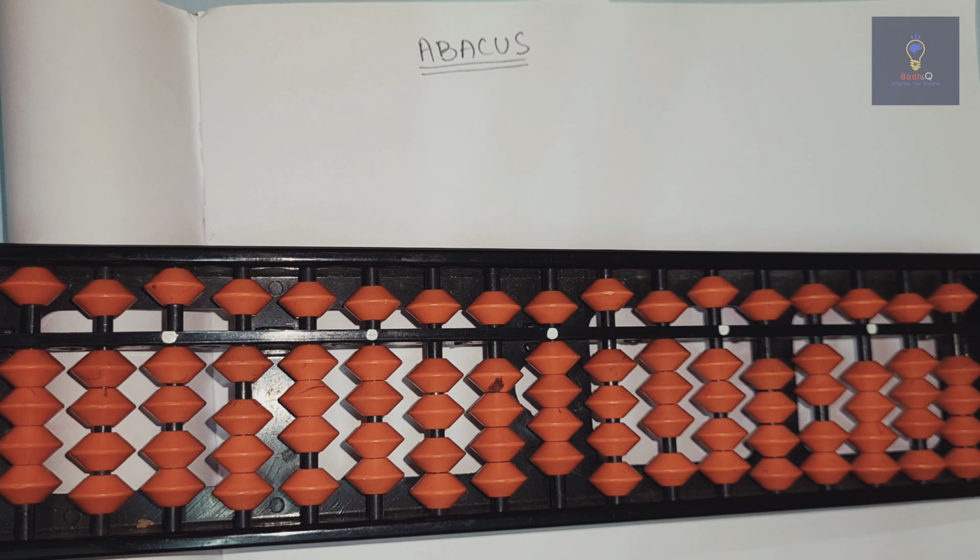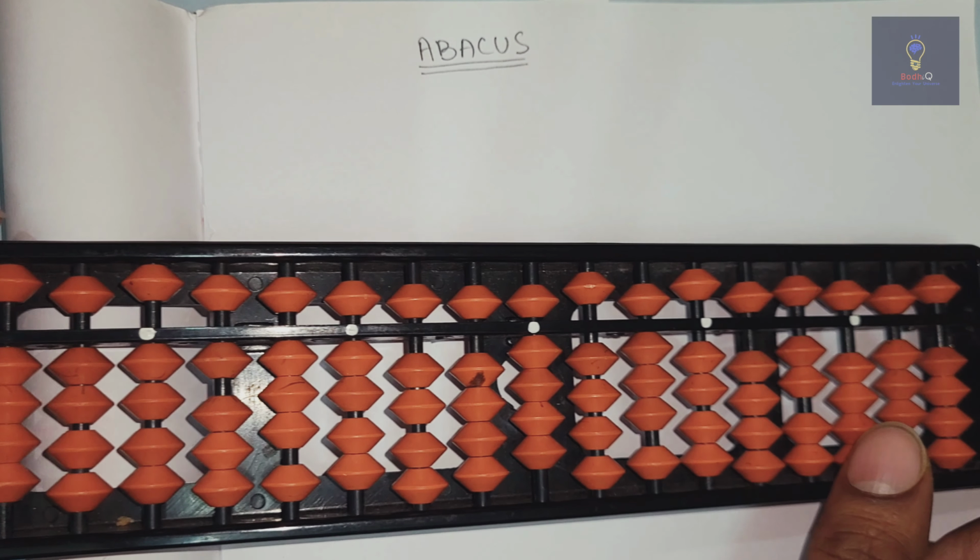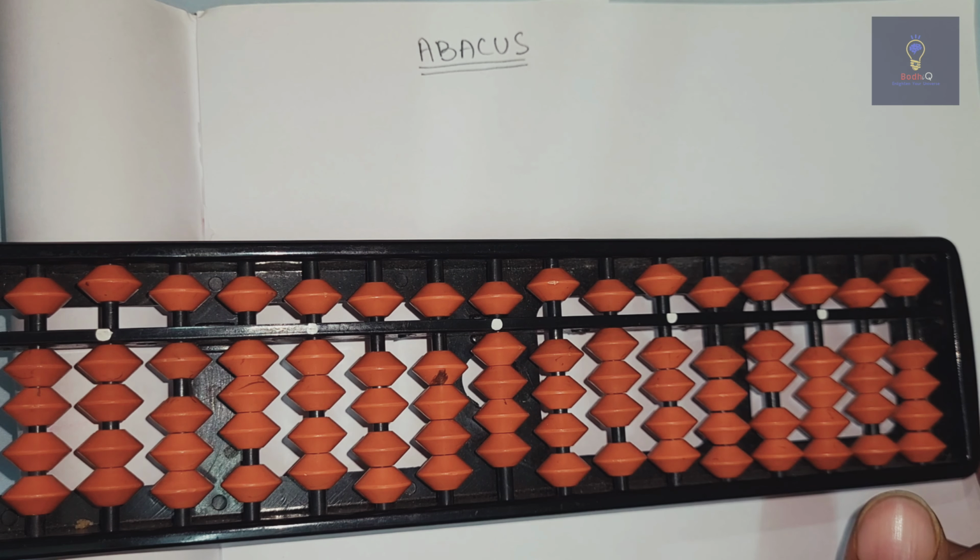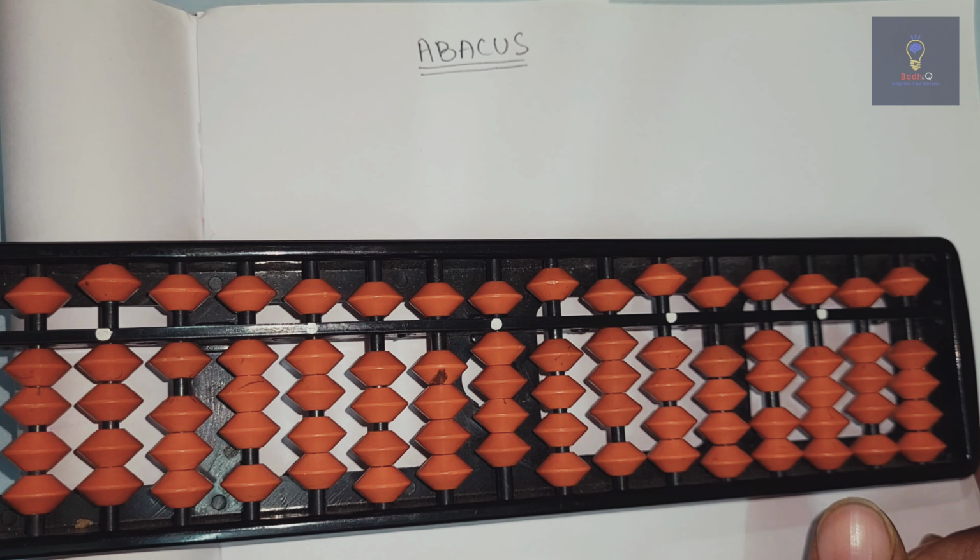Today we are going to learn about the basics of Abacus. So here in front of you, you can see there is a tool called Abacus. Abacus is nothing but a calculating tool, just similar to the calculator or the computer device. But it fits with the human brain, and if your child practices the Abacus, then he or she can exceed the speed of the calculator. I'll let you know how to do the calculations using the Abacus tool and what the benefits of using the Abacus in our daily life are.